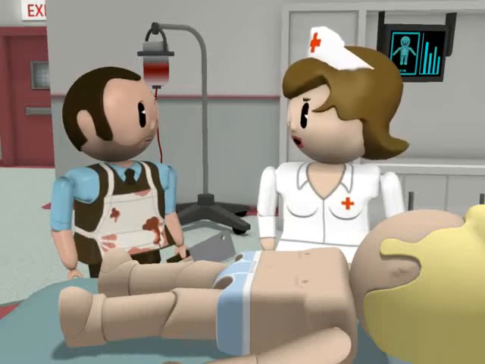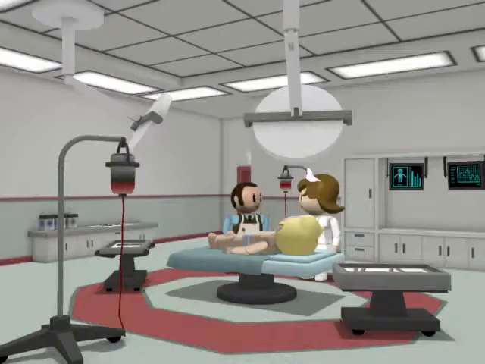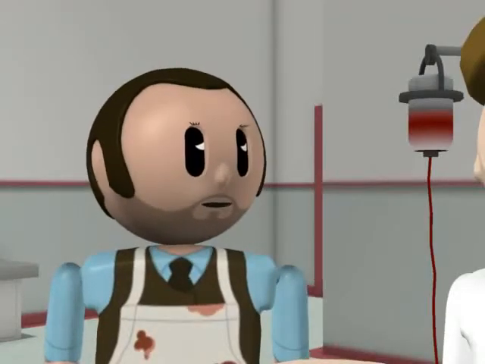Since this man is relatively young, it is likely that his PAD is caused from diabetes. Nurse Nancy, what arteries again are usually affected in PAD of the extremities?